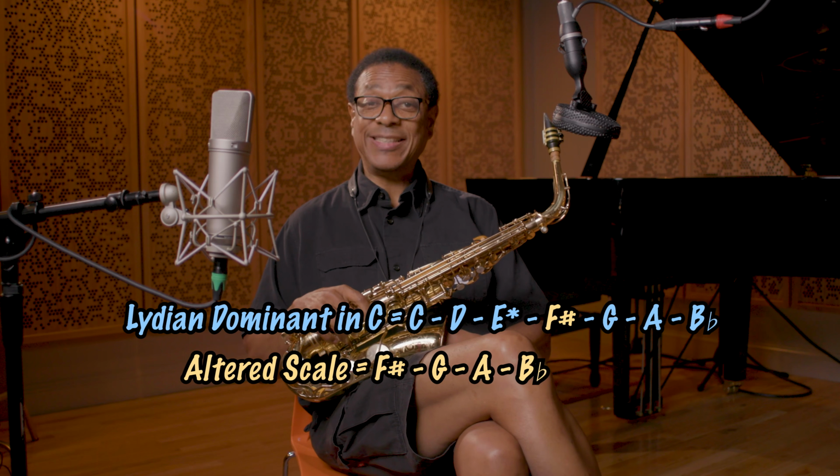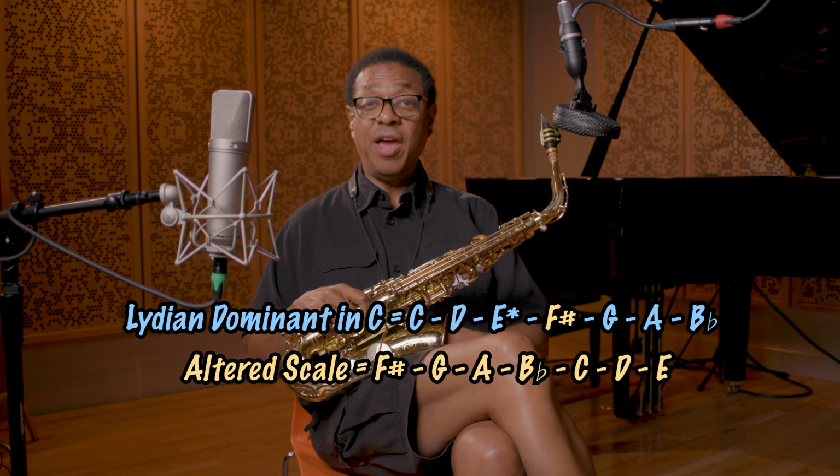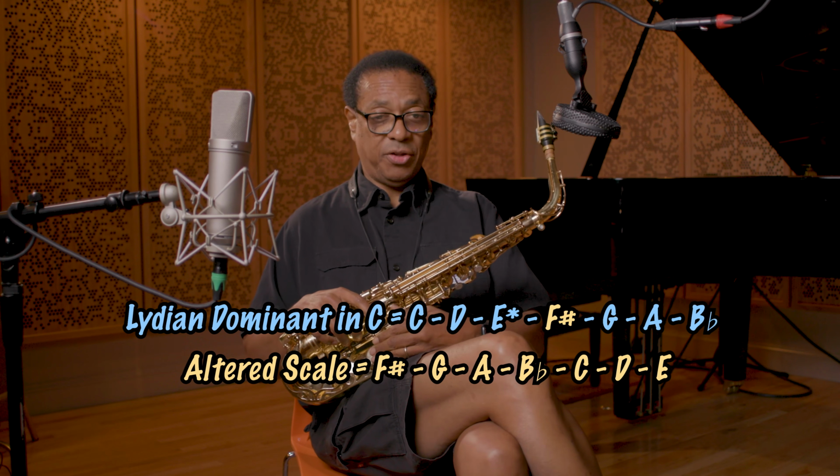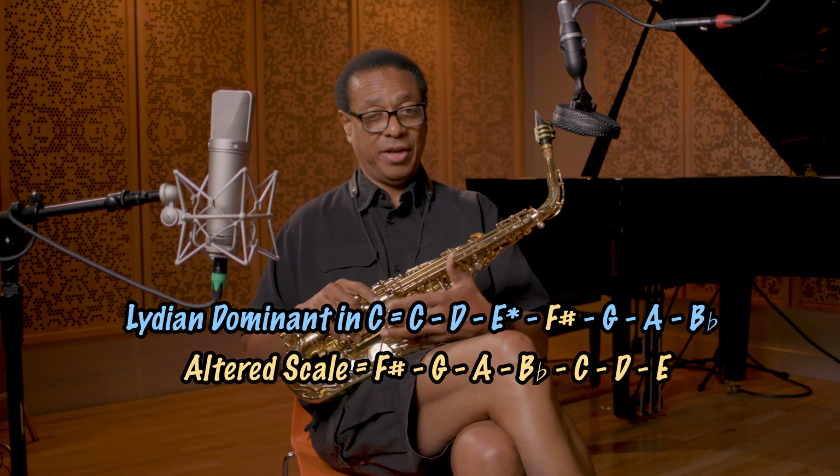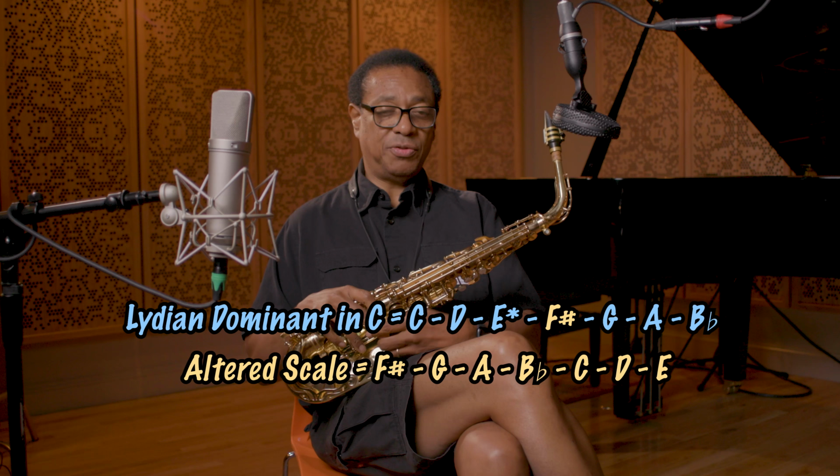The tritone of the Lydian dominant is an altered scale. So starting on the F sharp, G, A, B flat, C, D, E, F sharp. That's going to be your altered scale. So this is a quick and easy way to understand what it is, and then you have to just physically practice it to have it in all the keys. But you learn that Lydian dominant, it leads right to the altered scale, no problem.